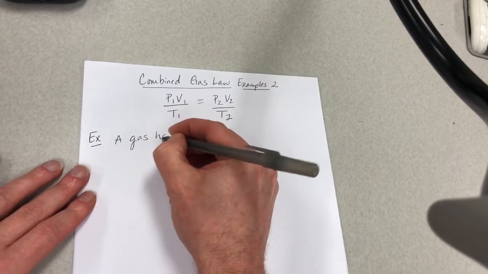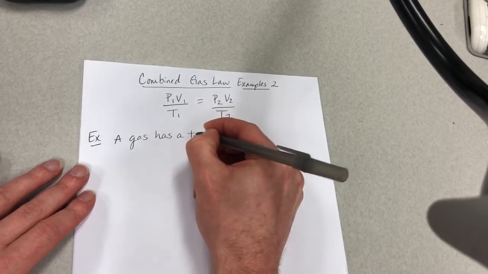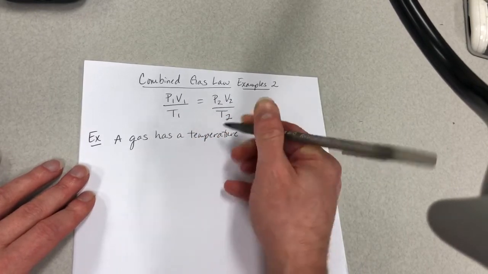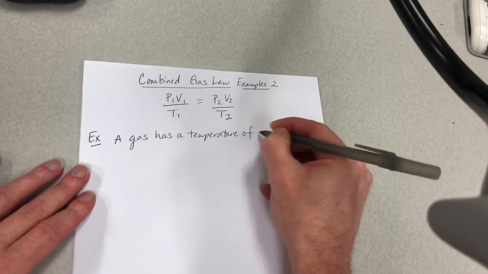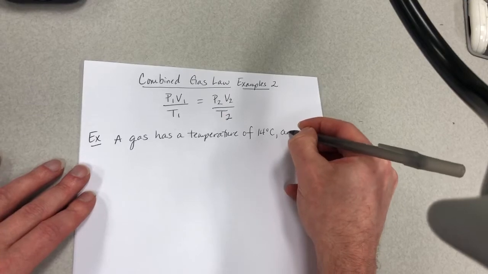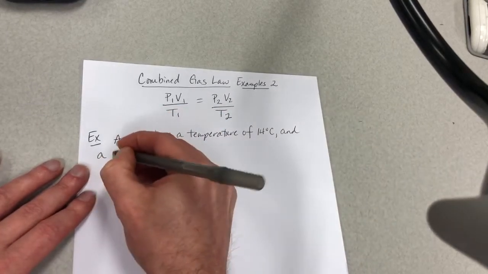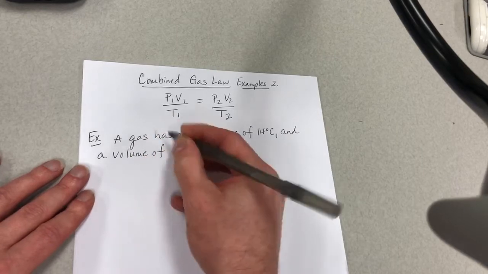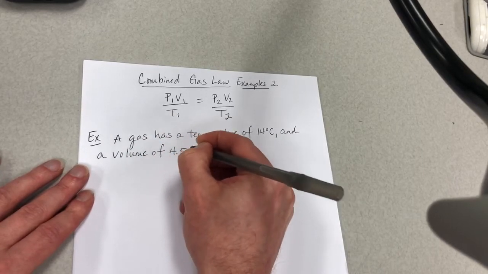has a temperature of 14 degrees Celsius and a volume of 4.5 liters.